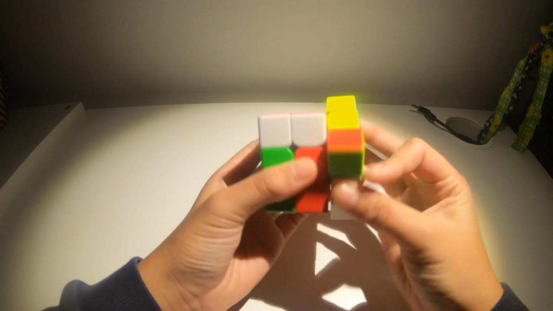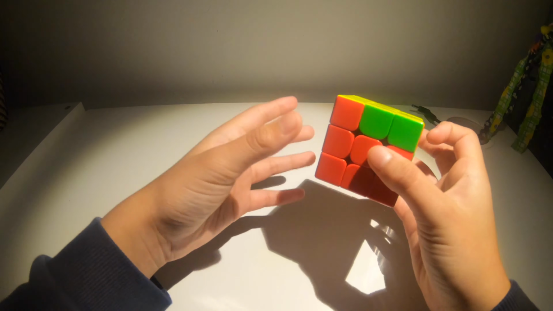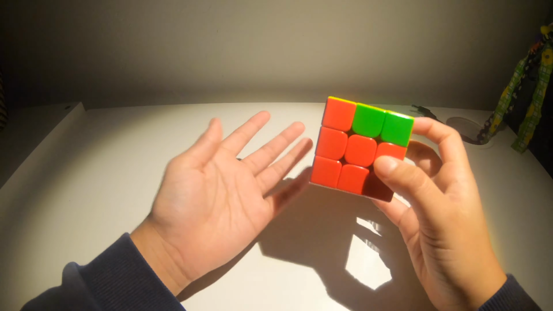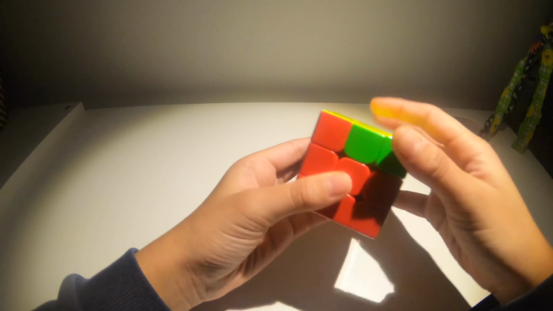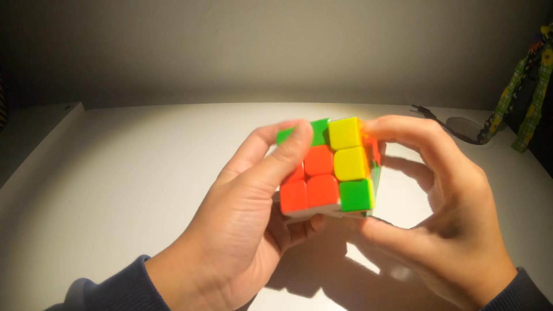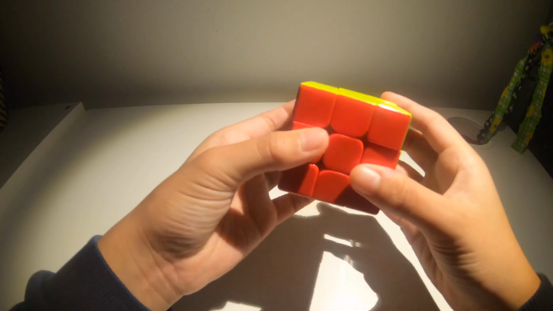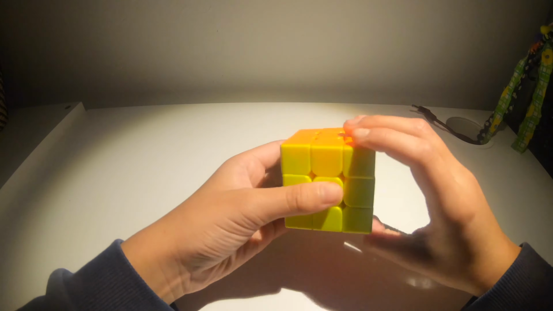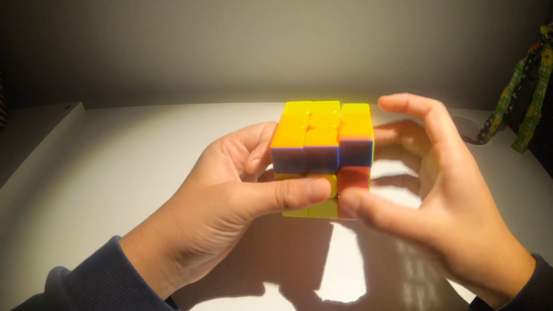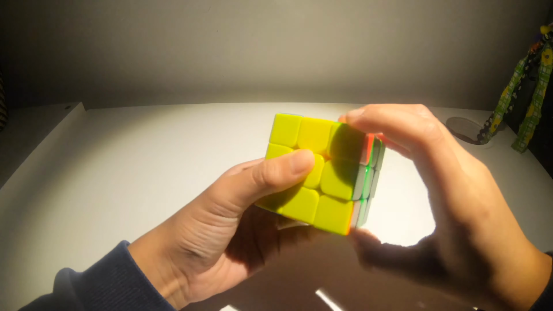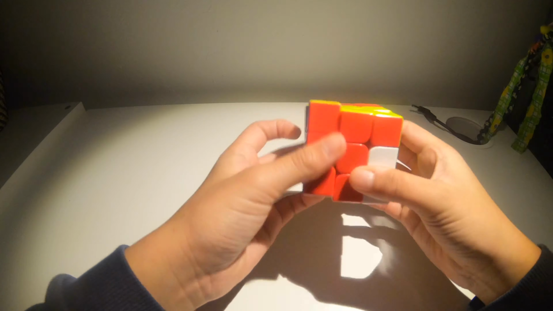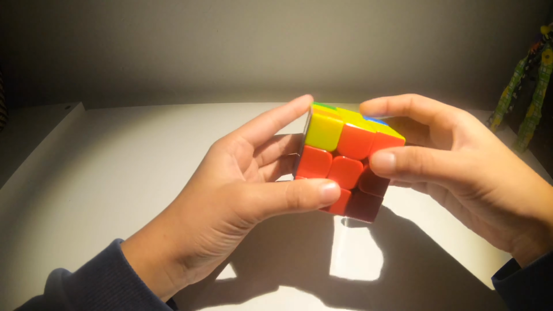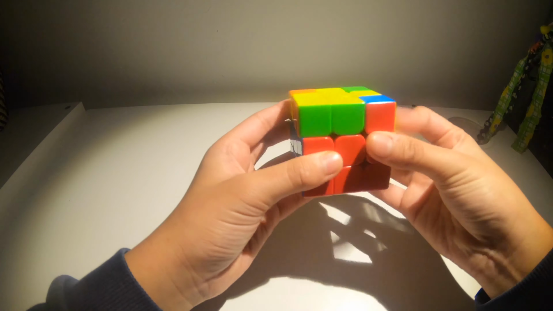So let's say RUF. Basically RUF means an algorithm where you're turning the R, the U, and the F layers, or the right, up, and front. So this is an example of an RUF algorithm. Same for RUD, so this is the right, the up, and the down. This will be an RUD algorithm. This will be an RUL algorithm, because I'm turning the R, U, and L layers.